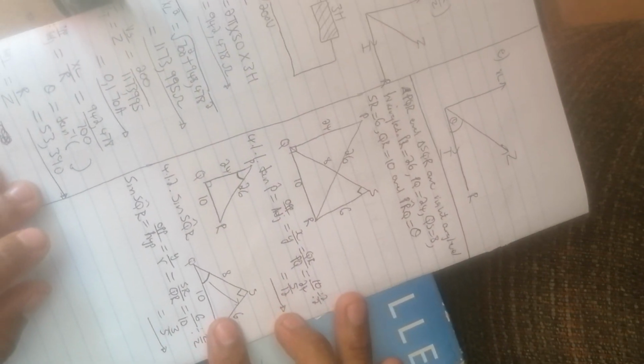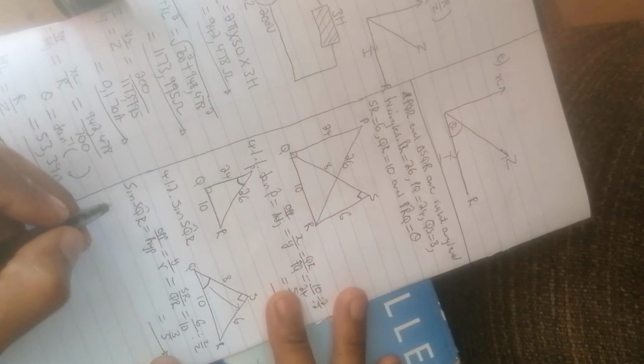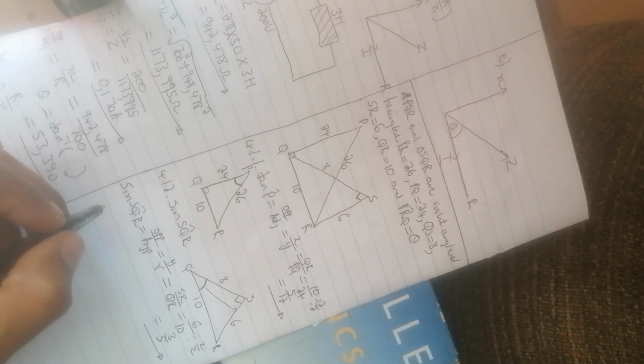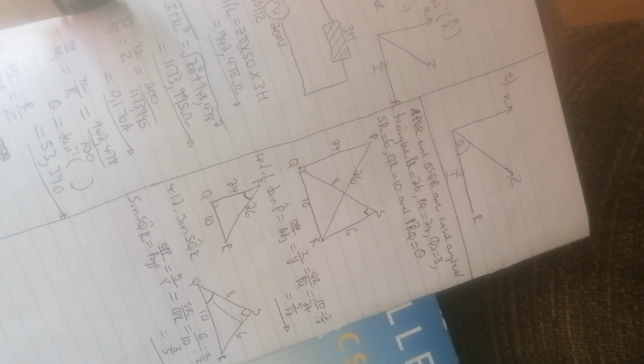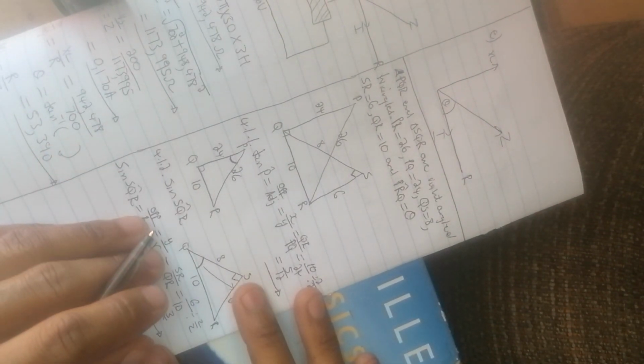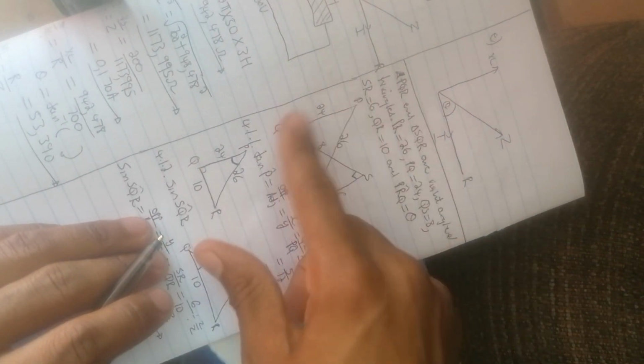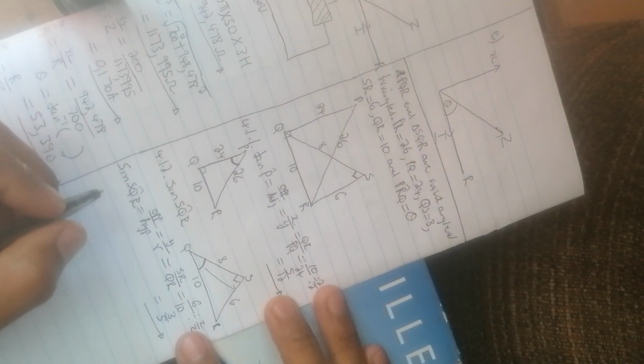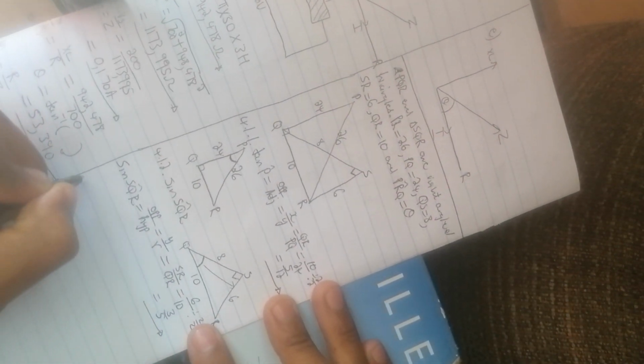I hope that we are fine with this, the sine of SQR. Okay, these are just 1 mark questions just to see whether you understand and you know how to read a picture that is provided to you, and you're able to make sense of all that. They're just checking your understanding here.